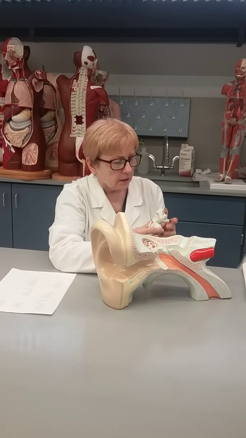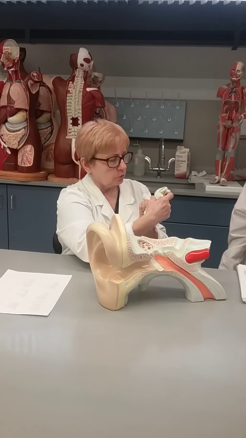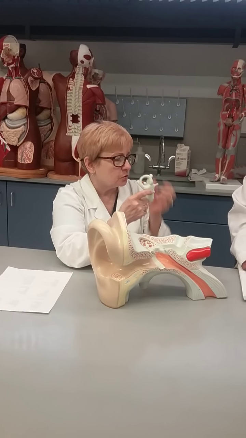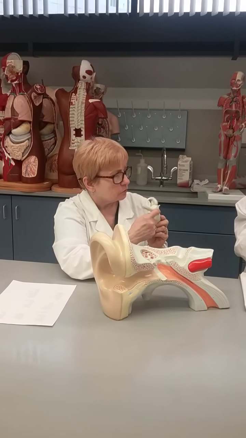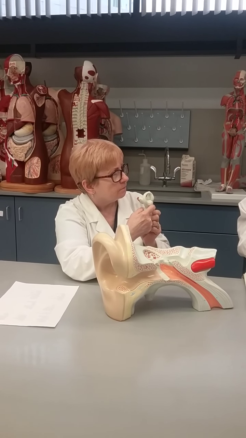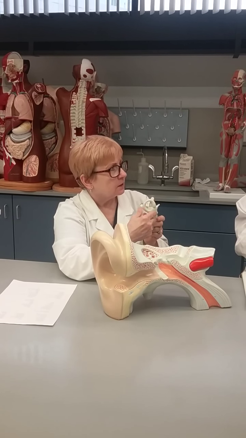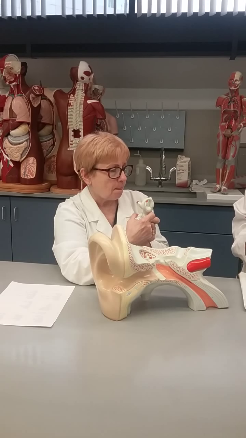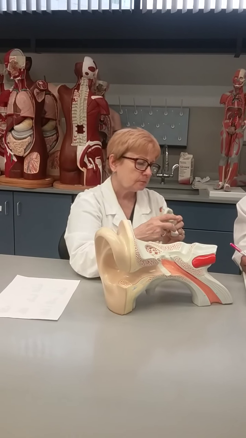There's another window. Now, if this is the oval window, what window do you think this would be? Just based on the structure, look at the shape of it. Is it square, oval, or round? It's round. This is called the round window.